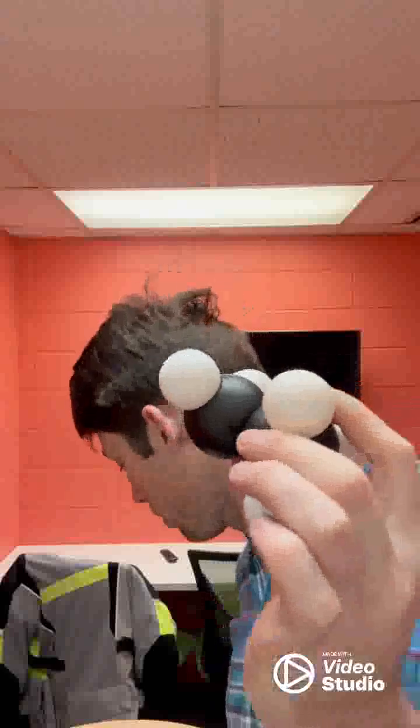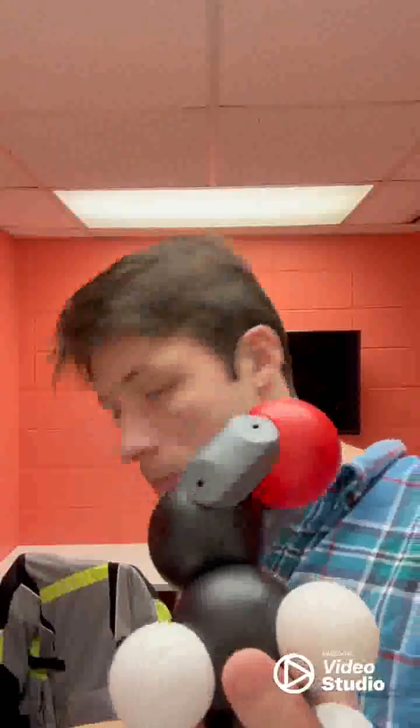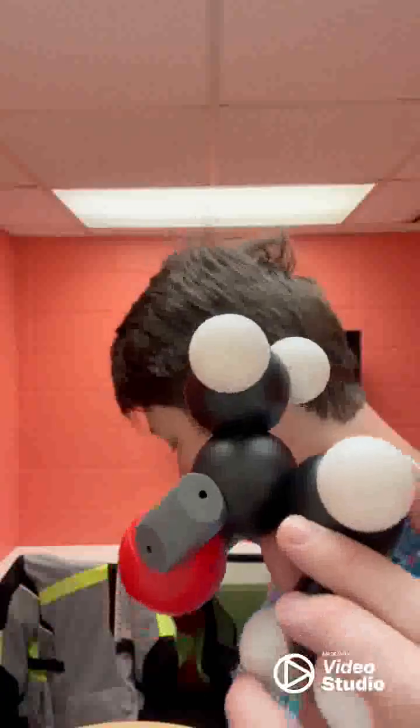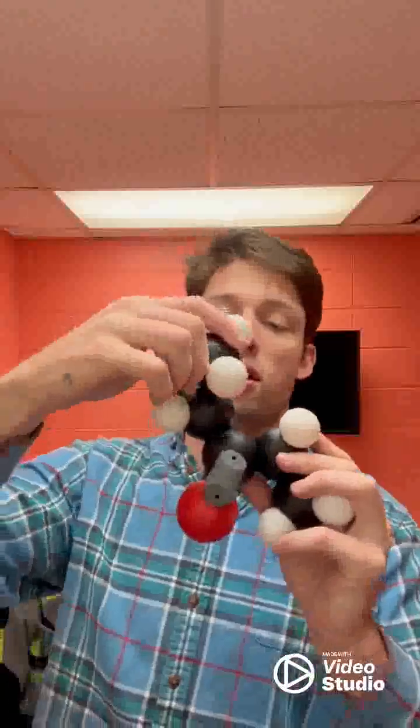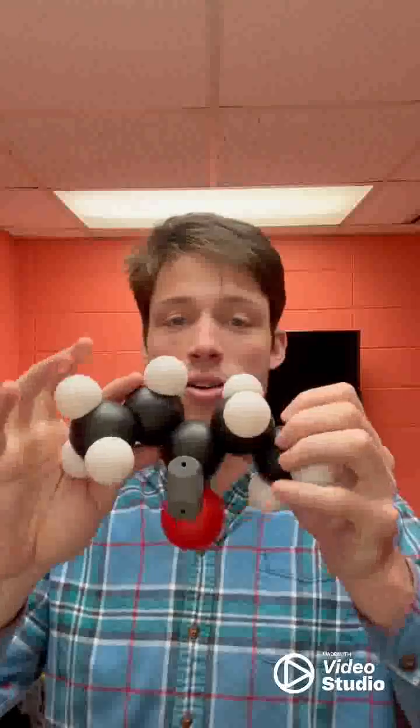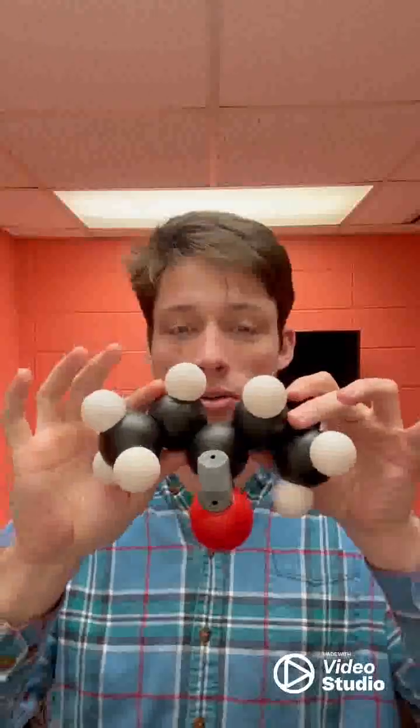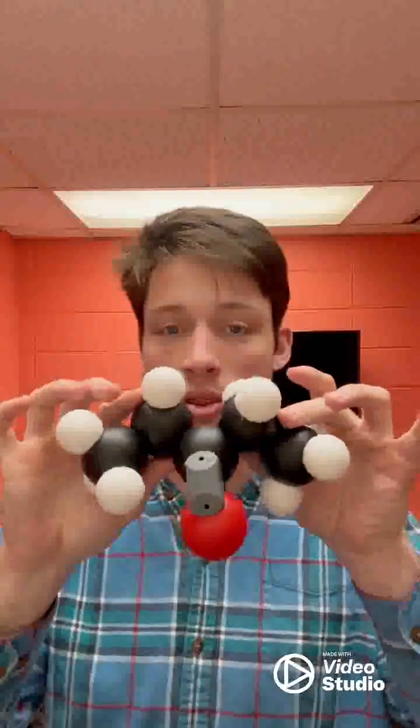Then our carbon at position 3 has that carbonyl group bonded to form our ketone functional group right here, that C double bonded to O right there, which will be connected to another methylene. And finally, a methyl group at the end. So notice we have symmetry around our carbon 3, or our ketone group. And that's 3-pentanone.